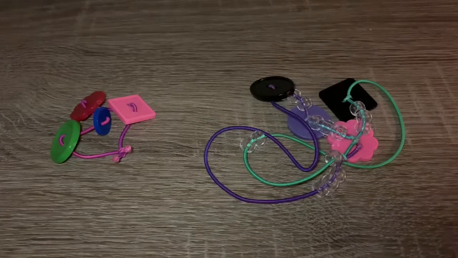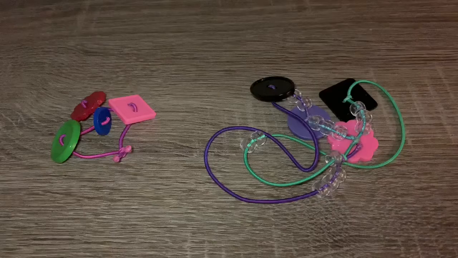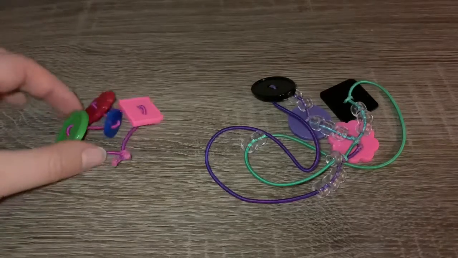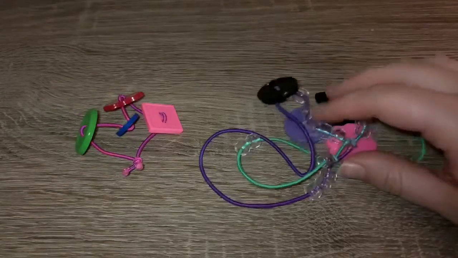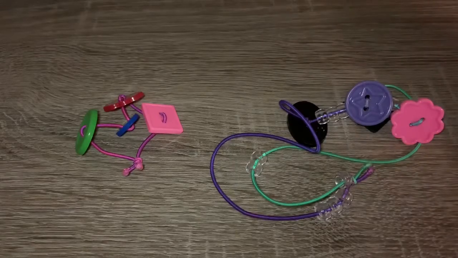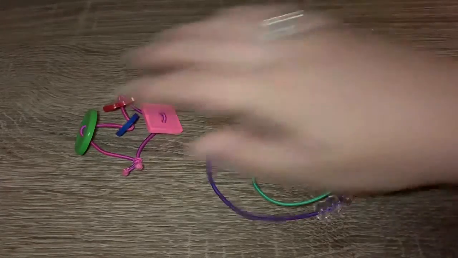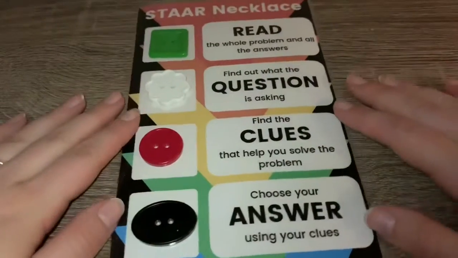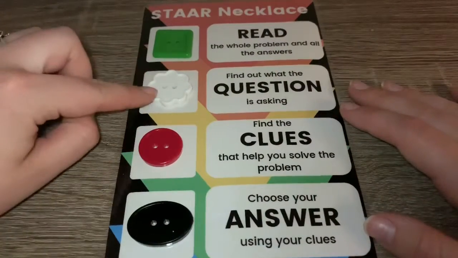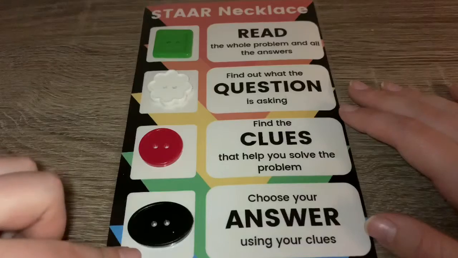In order to visually remind us of the steps in our problem-solving process, we use bracelets and necklaces with special shaped beads. Each bead stands for a different step. Let me show you. These are our 4 steps in the problem-solving process.